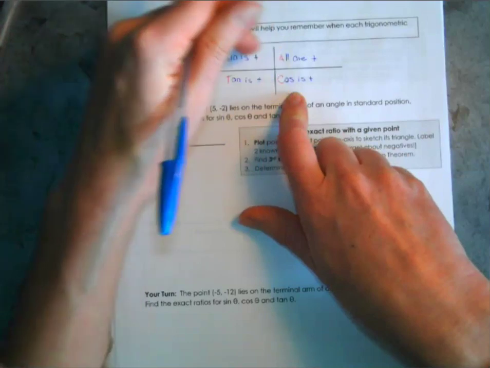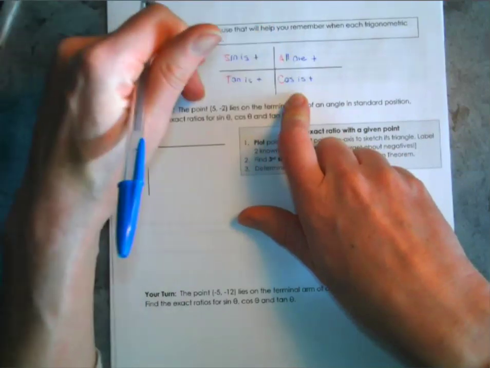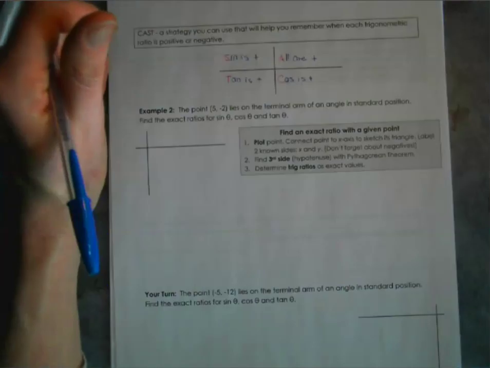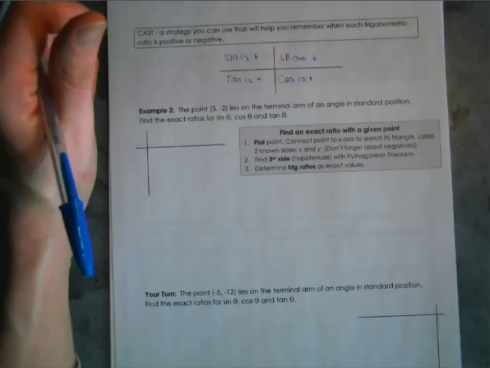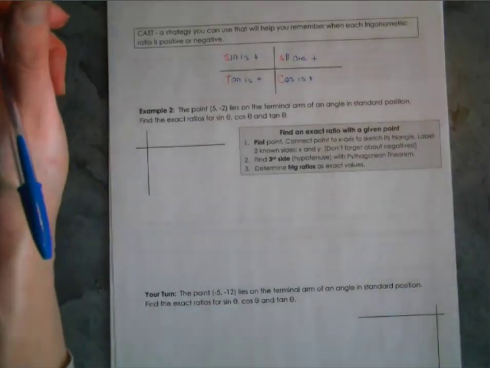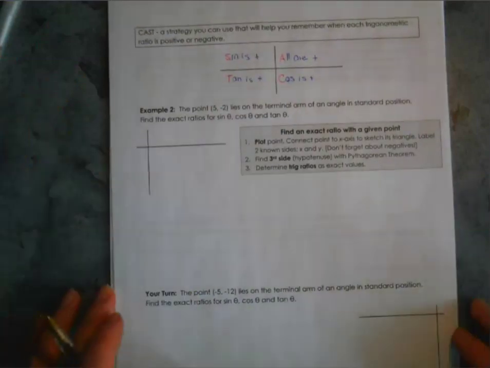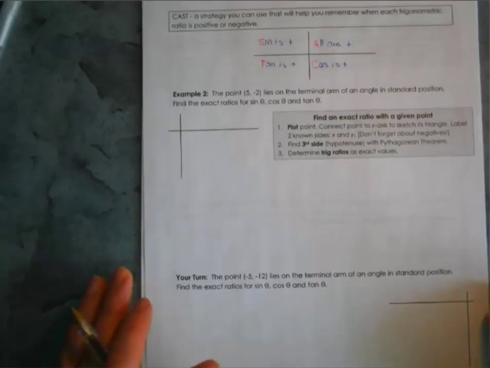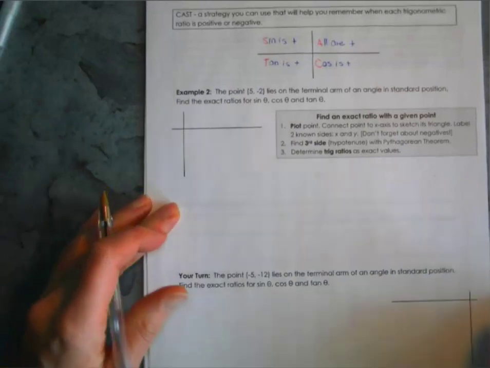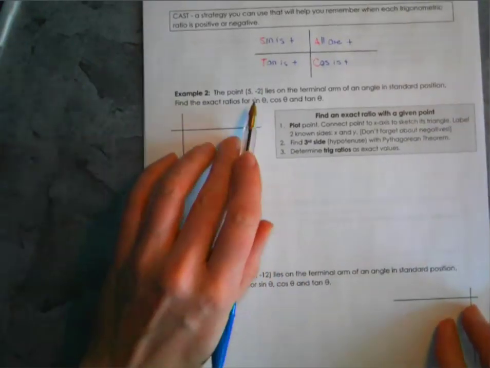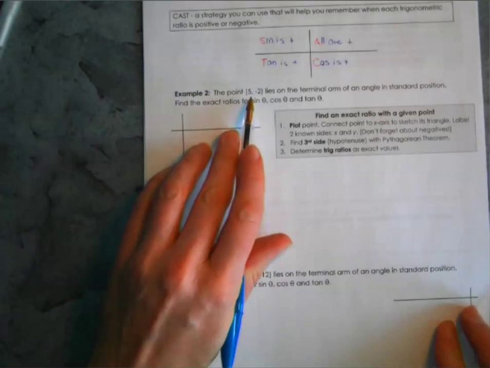So this just helps you remember where the negatives and positives are, so that you don't have to redo that whole chart thing every time you're solving a problem like this. Now that we know all that, let's put it all together and solve some problems with it. Now the main types of problems you're going to be looking at are ones where you're given a point on a graph and you need to solve the ratios.